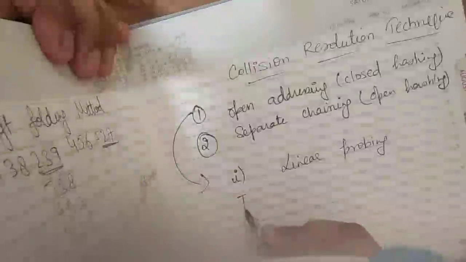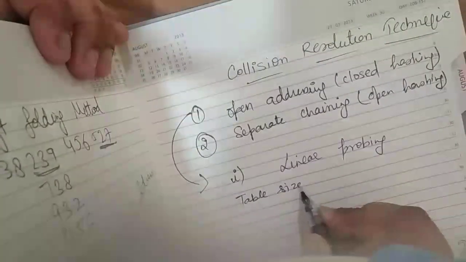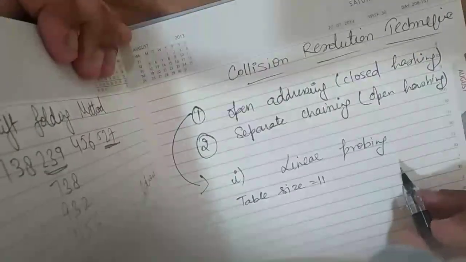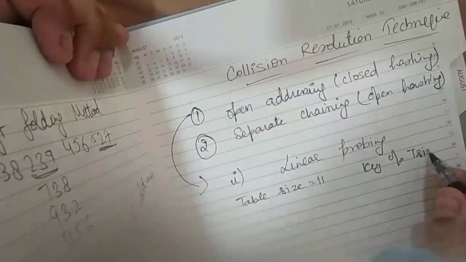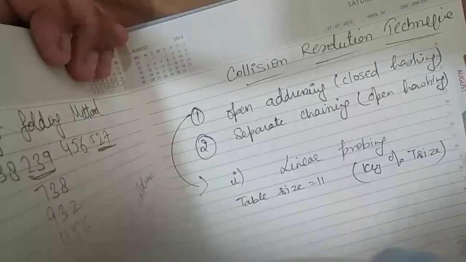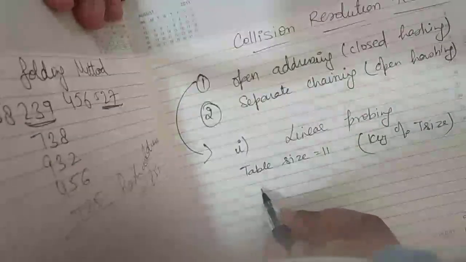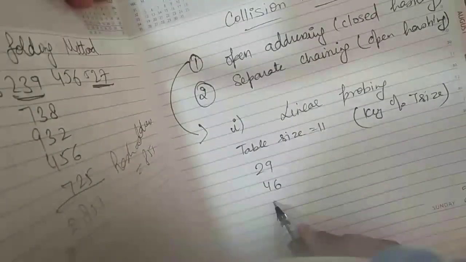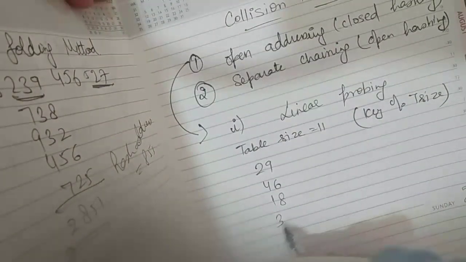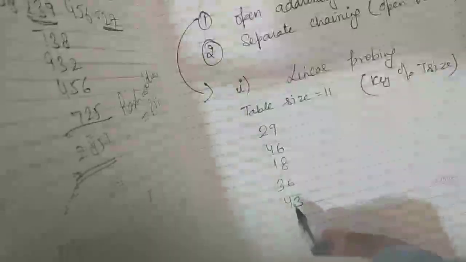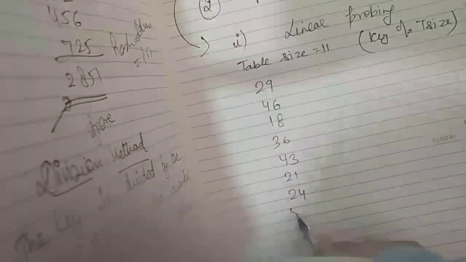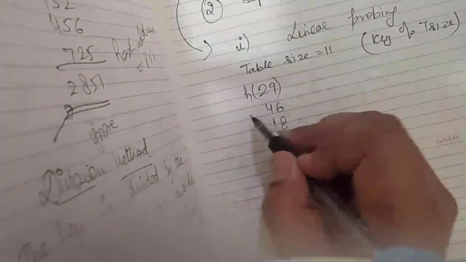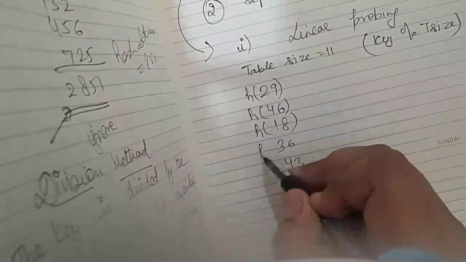Let's suppose we have a table size of 11. What we will do is compute the key mod table size. Suppose the values are 29, 46, 18, 36, 43, 21, 24 and 54. We need to compute the hash value of all the elements.